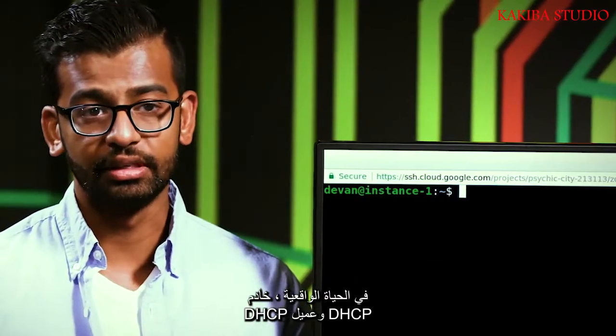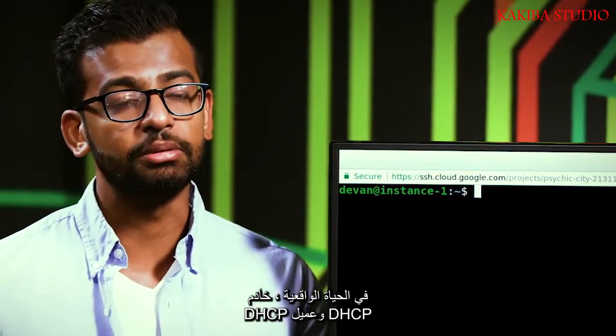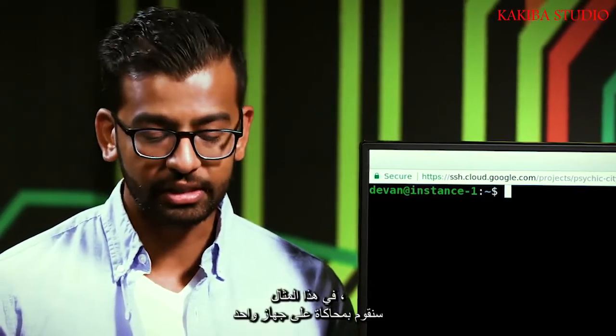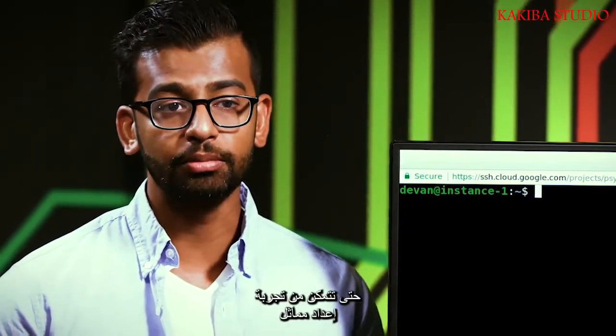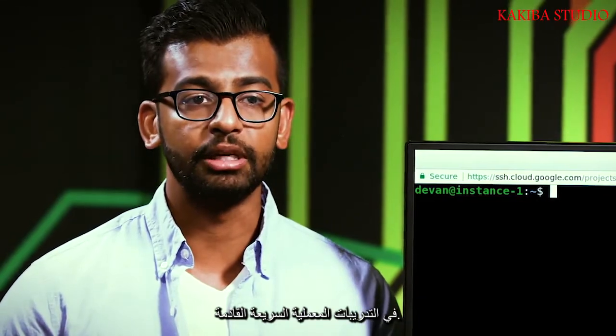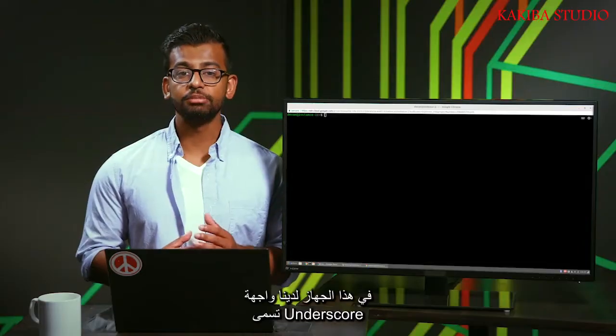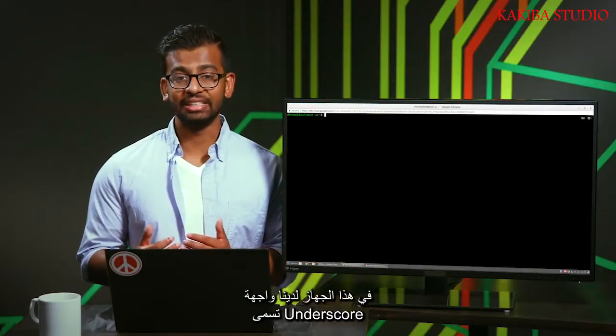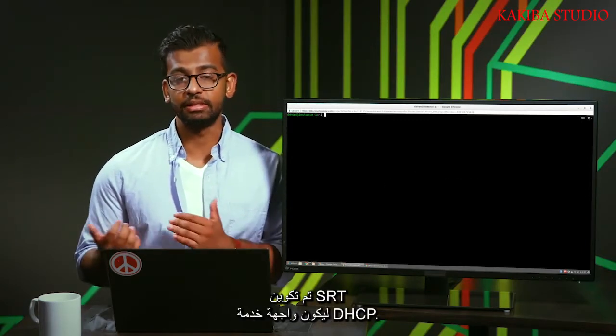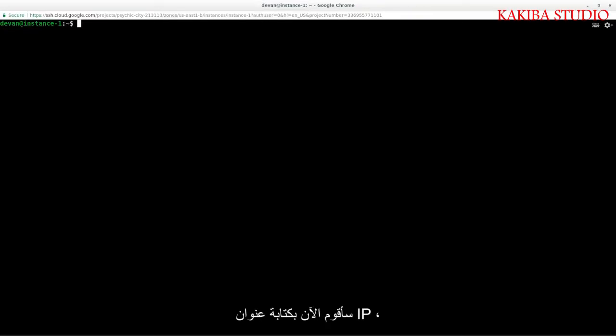In real life, the DHCP server and the DHCP client usually run on two separate machines. But for this example, we'll be doing a simulation on one machine so that you can experiment with a similar setup in the upcoming quick lab exercises. In this machine, we have an interface called ETH_SRV that's configured to be the DHCP server's interface. So now I'm going to type in ip address show ETH_SRV.